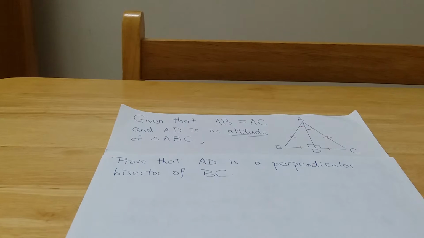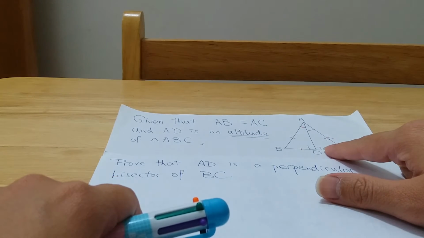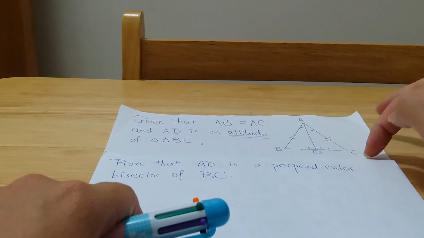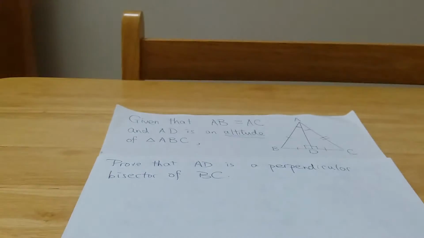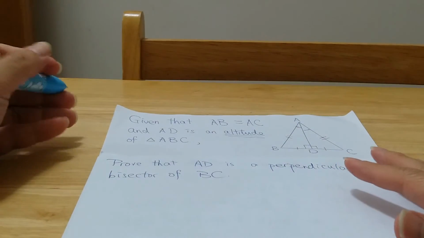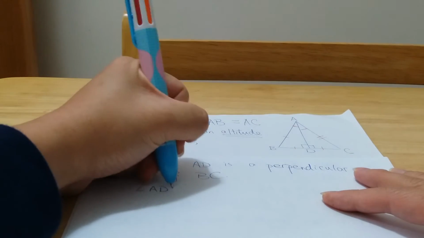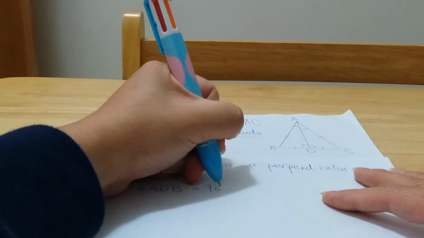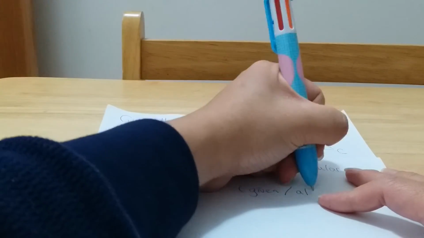Okay, last but not least, we are going to prove that AD is a perpendicular bisector of BC. Okay, if I want to prove that this is a perpendicular bisector, that means we know that they make 90 degrees with each other, and also these two lines BD must equal DC. But we know that from the past proofs, all these are correct. So let me write down first, because angle ADB is equal to 90 degrees. We know that by given, or this one is the altitude.